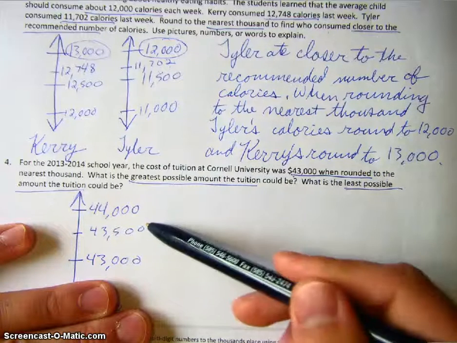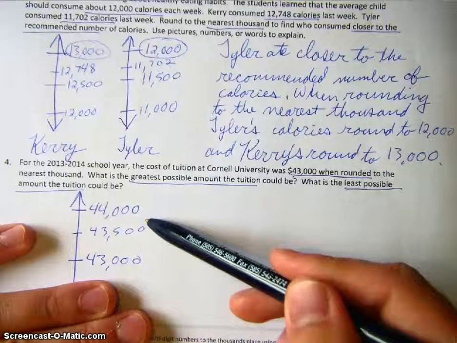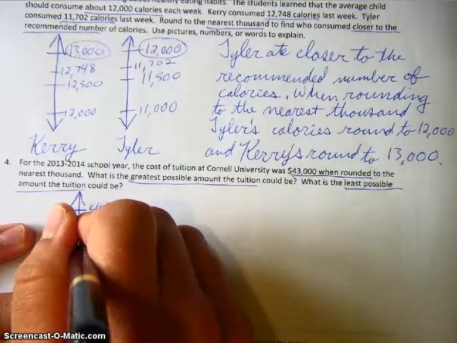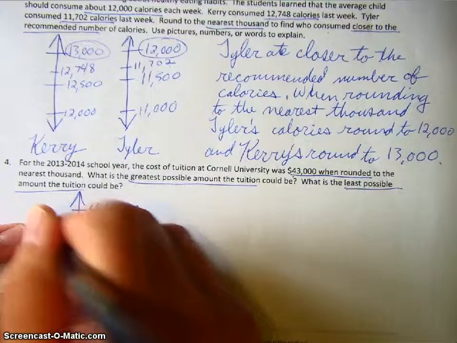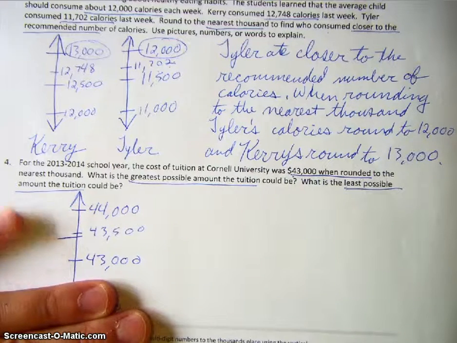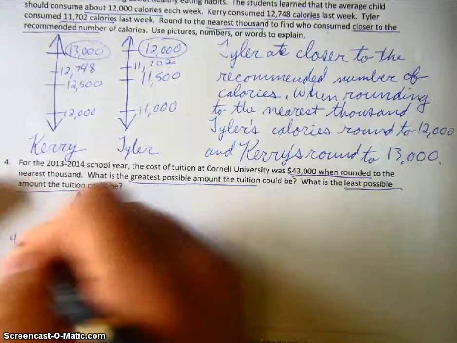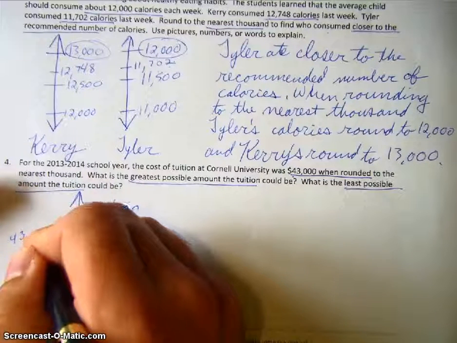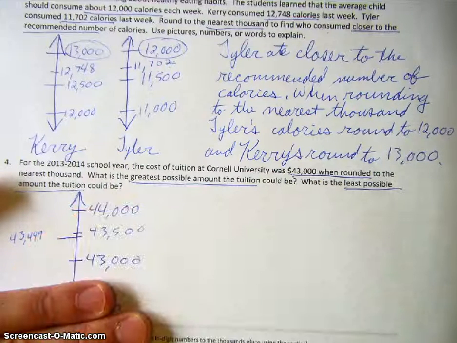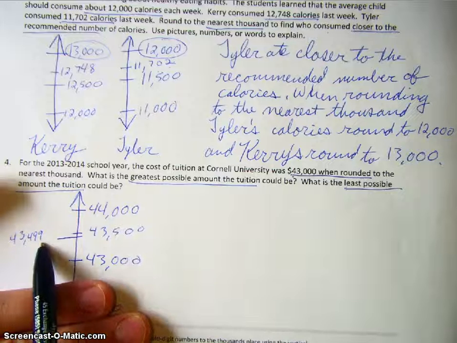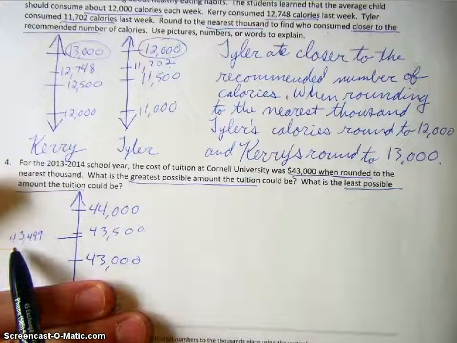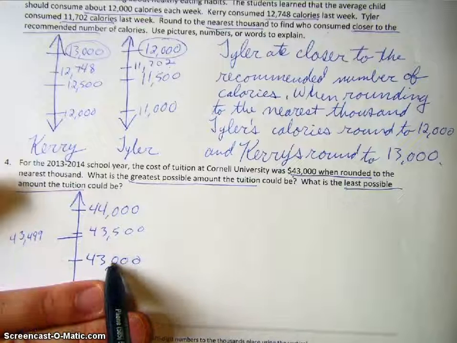And now we know that this amount right here would actually round up to 44,000. So I need the number that's actually just below right there, which would be 43,499, because one more would bounce us up to 44,000. So this is the greatest tuition cost there could be that would still round down to 43,000.